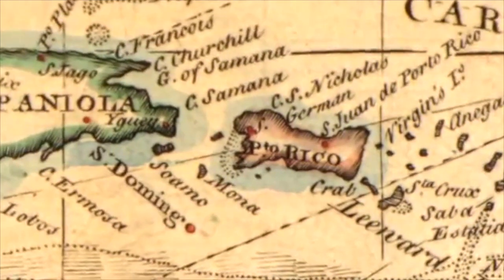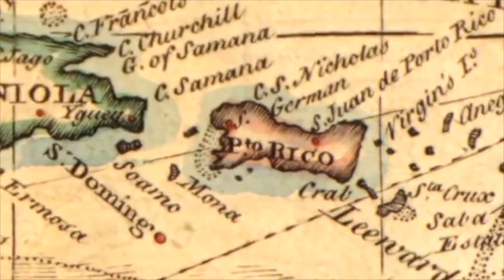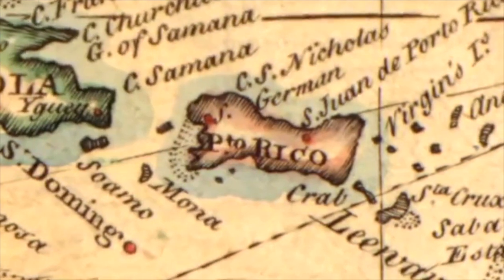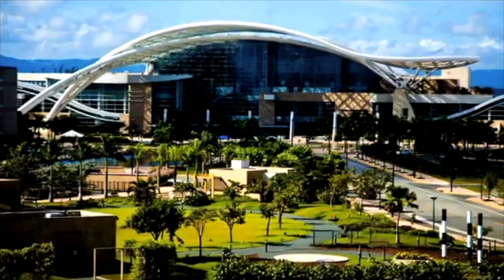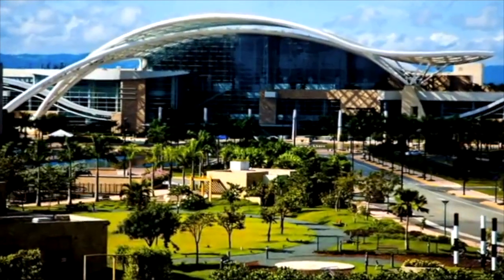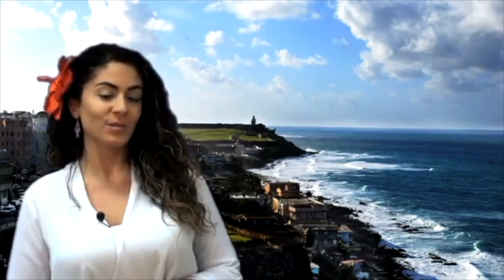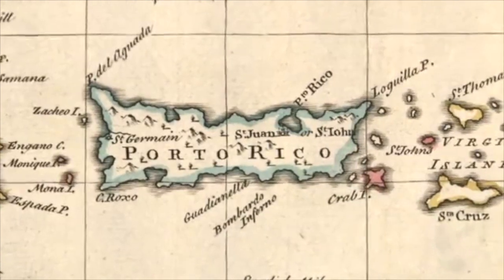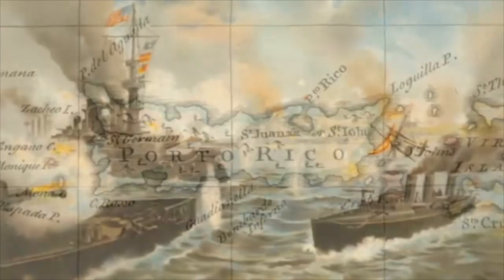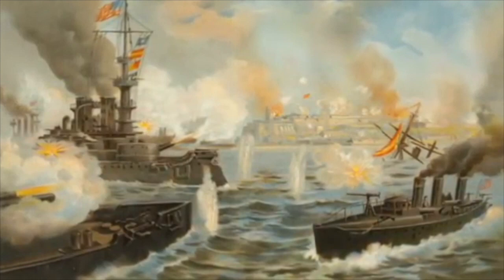In addition, the island has also been called Borinquen and La Isla de Encantado, meaning the island of enchantment. Although Puerto Rico is a U.S. Commonwealth, not a state, the island's history still has deep ties with American history. Puerto Rico remained an overseas province of Spain until the Spanish-American War. Under the Treaty of Paris of 1898, Spain ceded Puerto Rico along with Cuba, the Philippines, and Guam to the United States.